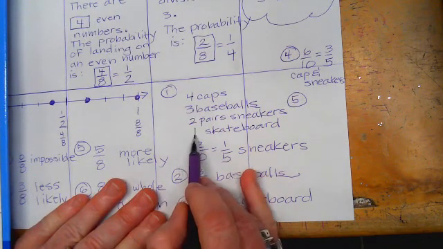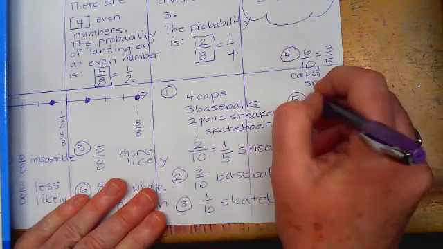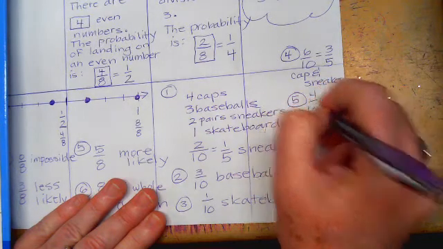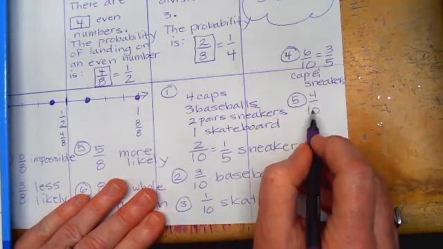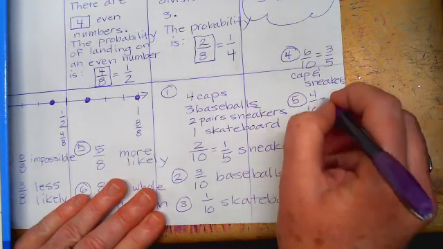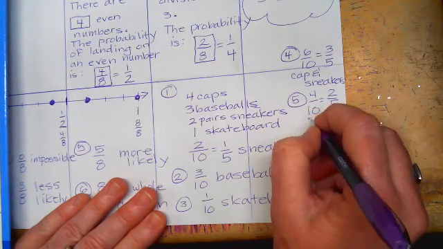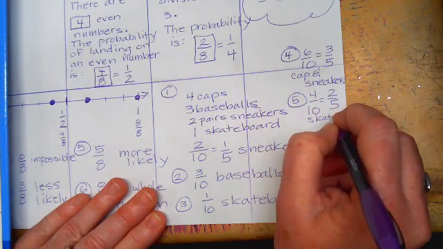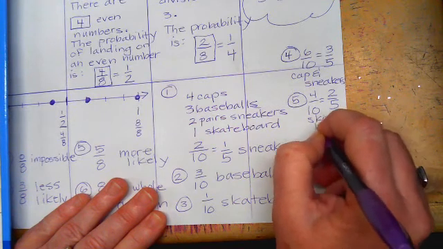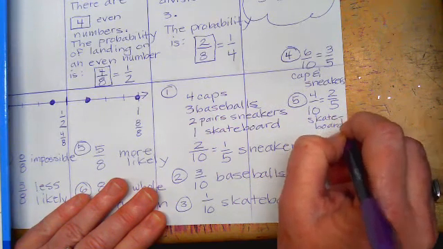The next one, probability of getting a baseball or a skateboard. So baseball is 3, skateboard is 1, so we have 3 plus 1 is 4 out of 10. We can divide the top and bottom by 2, and that's going to give us 2 out of 5.